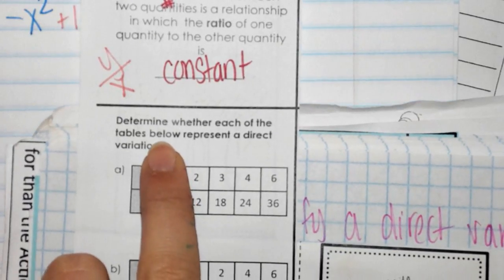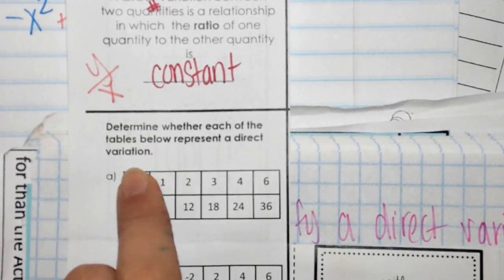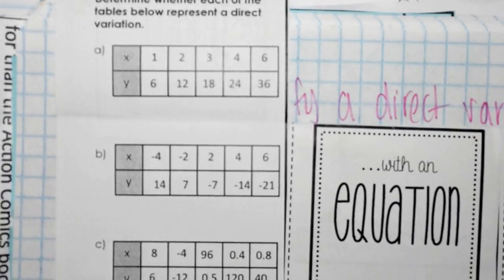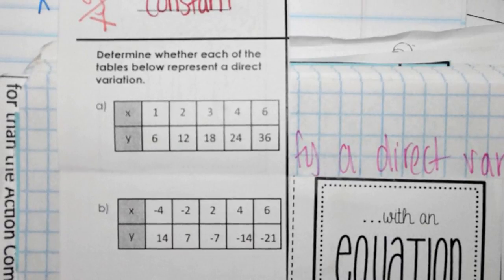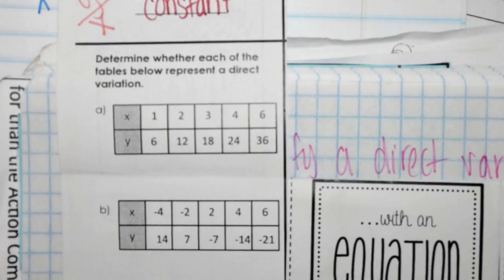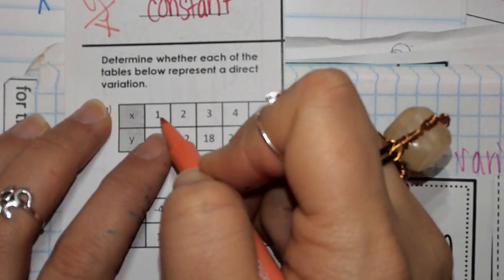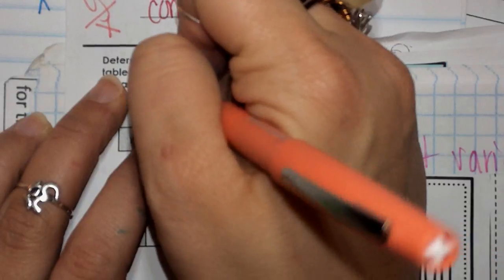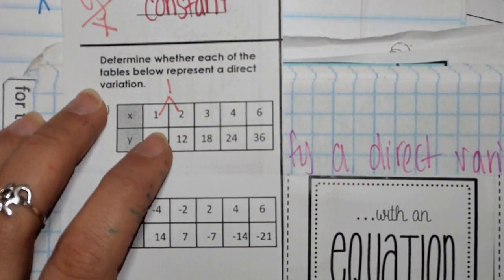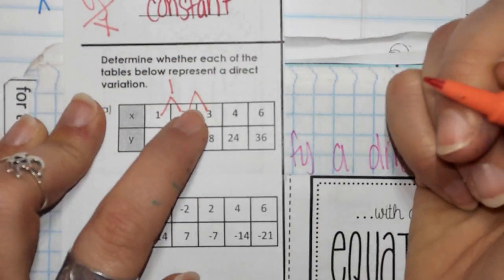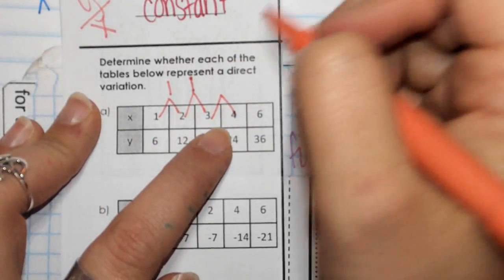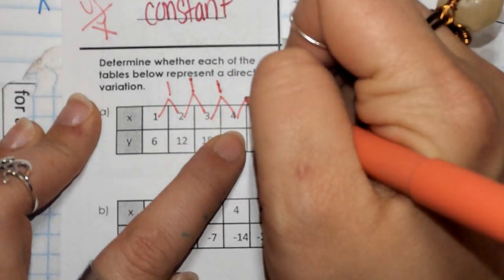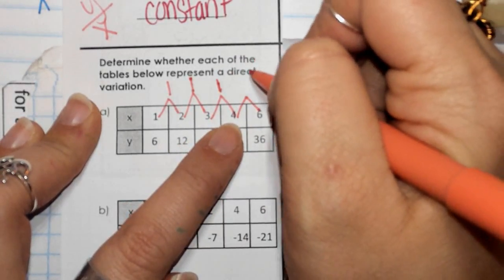Now, our directions say determine whether each of the tables below represents a direct variation. So, we have to find the change in x and the change in y. What does the word change mean? Subtract. So, just in case you don't know how we do the change, we're going to do 2 minus 1. What's 2 minus 1? So that's our change there. Now we're going to do 3 minus 2. What's our change here? 3 minus 4. What's our change there? 6 minus 4, what's our change there?